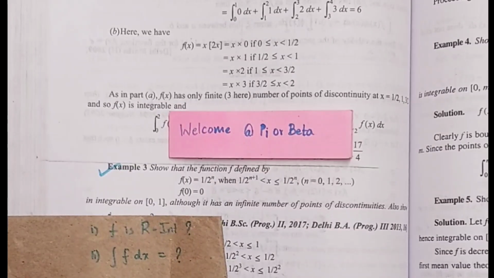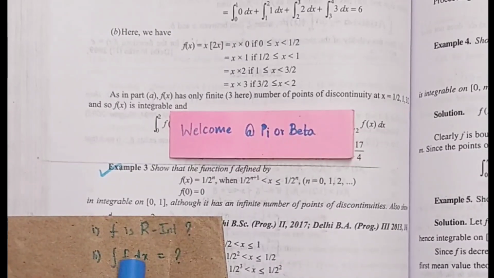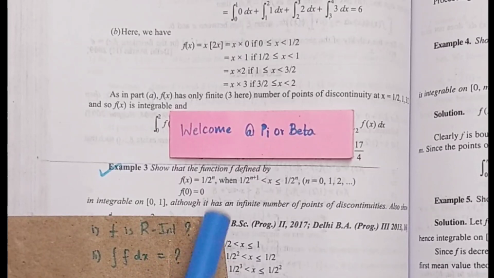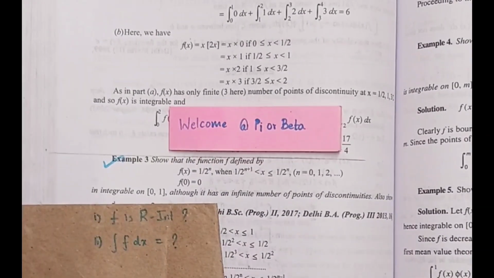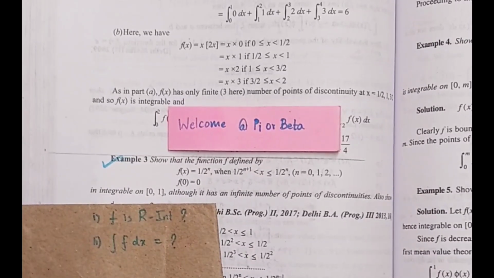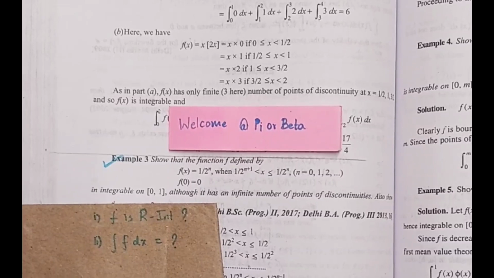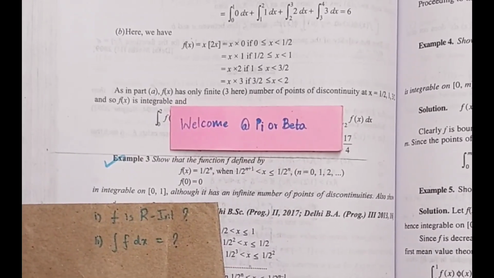There are two cases: whether f is Riemann integrable or not, and then we have to find the integral of f for that particular interval. So these two cases we will be solving. After solving this question, I think you will be able to attempt all the other NET examination questions as well as GATE examination questions. And if you have any doubts, you just ask me in the comment section.